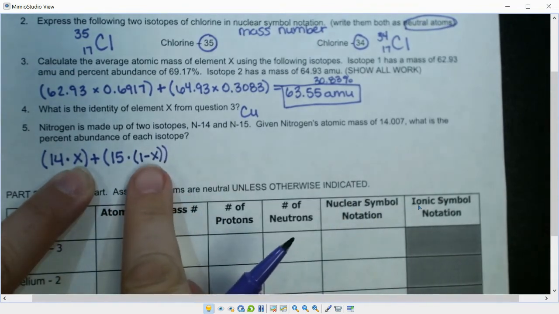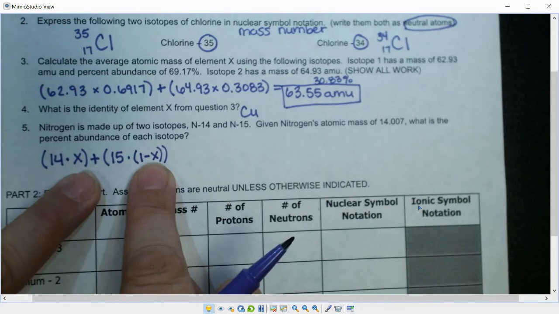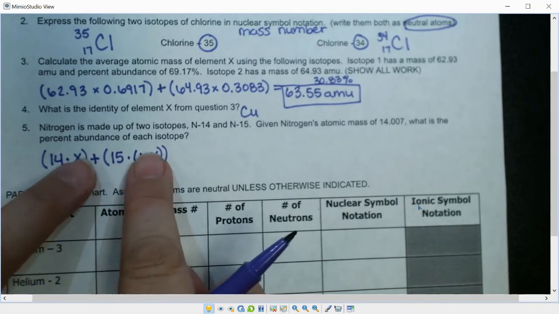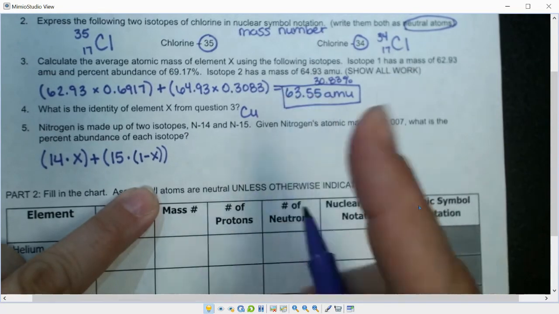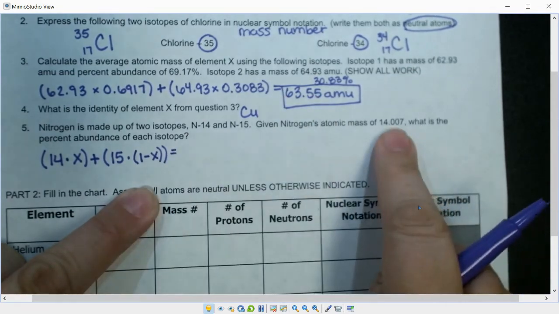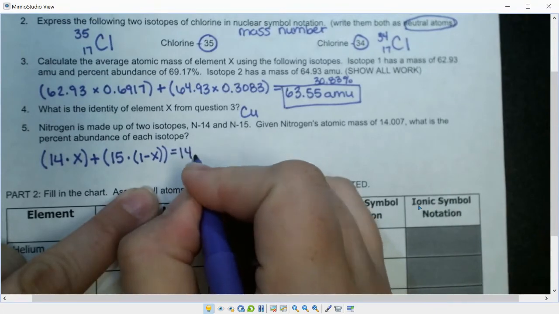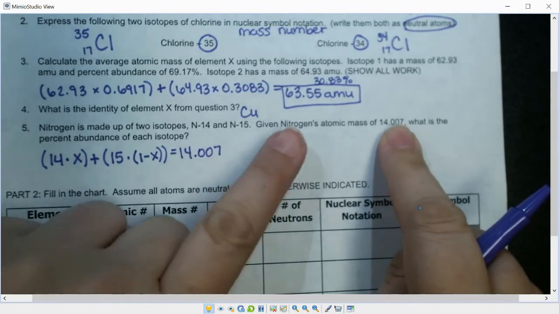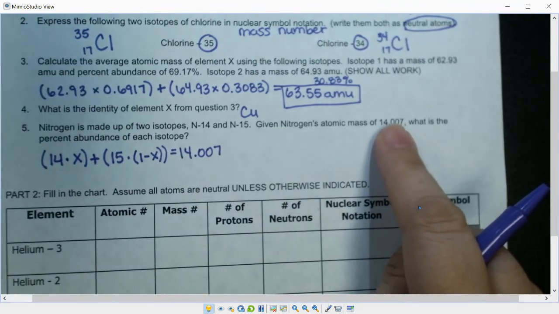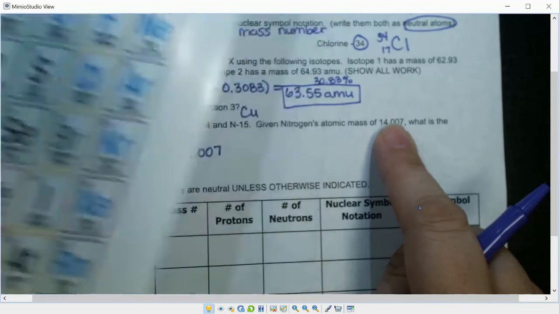Now be very careful, because the most common mistake we see when we're working these out is students putting X minus 1. This is 1 minus X because 1 minus X plus X adds up to 1, which is what this should add up to. Then we set it equal to our average atomic mass, which in this case we're told is 14.007. And honestly, they didn't have to give us this because they told us this was nitrogen, and I could have picked this number up off the periodic table.